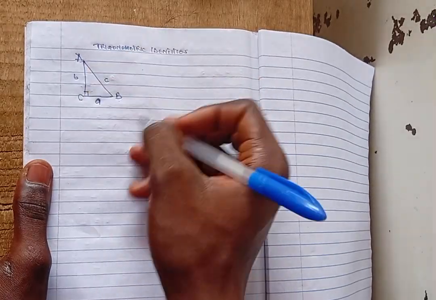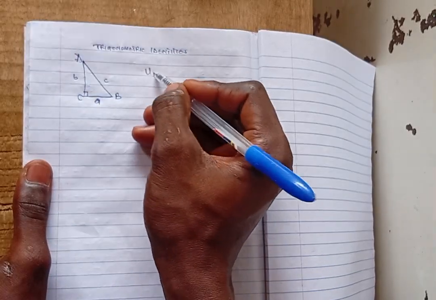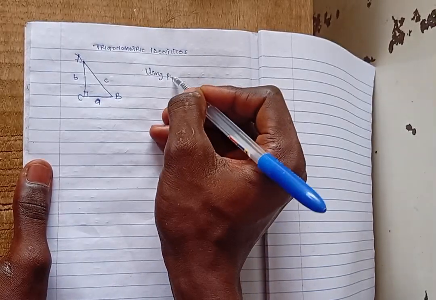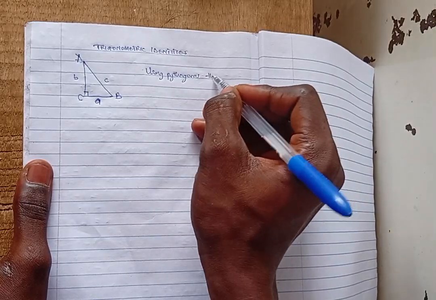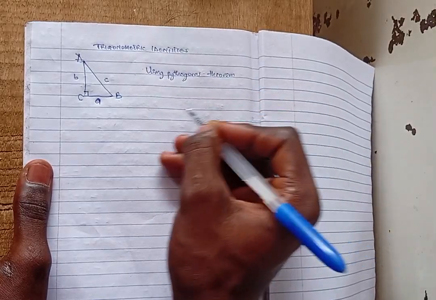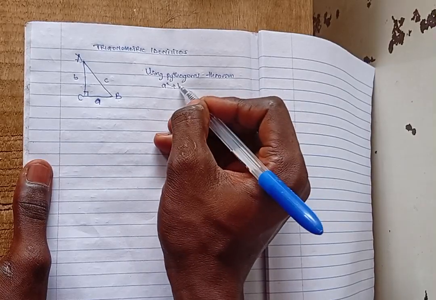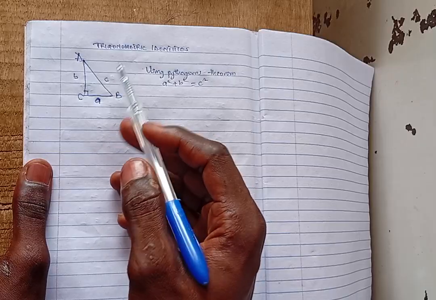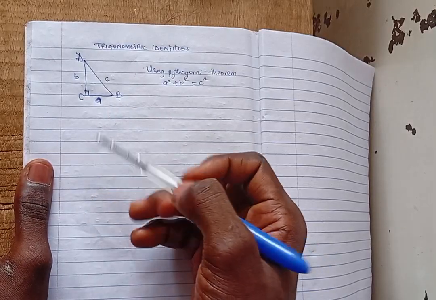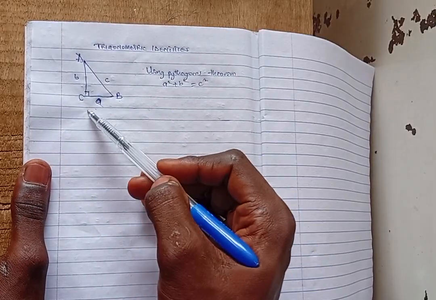According to this triangle, I'm using Pythagoras theorem. I can say that a square plus b square is equal to c square. The hypotenuse, which is the longest side, is equal to opposite plus adjacent.